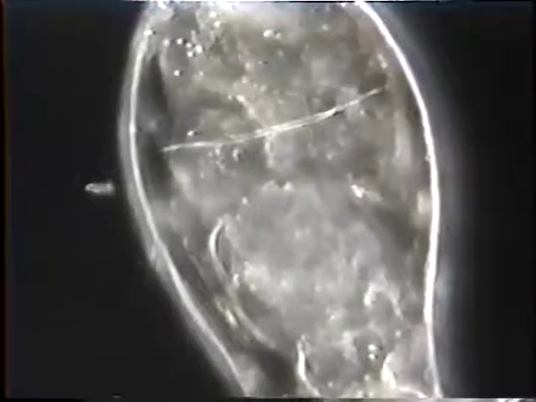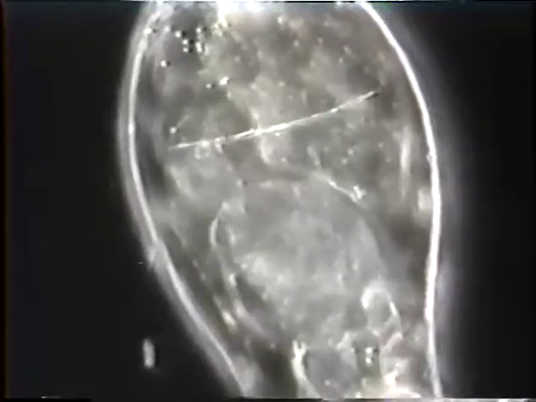You can see how the interior of the organism is starting to de-differentiate. Filaments here, or small flagella, I guess, along the exterior are starting to fall off.